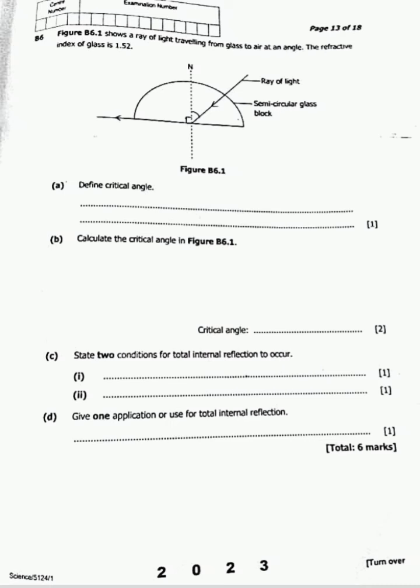So now, what usually happens here is that when you increase the angle of incidence, the angle of refraction also increases. Now, there will be a point where the angle of refraction will be 90 degrees, like this one here on the diagram. Okay. Now, the angle of incidence is going to become the critical angle. So here I'm going to say the critical angle is the angle of incidence when the angle of refraction is 90 degrees. So the next one, which is B.